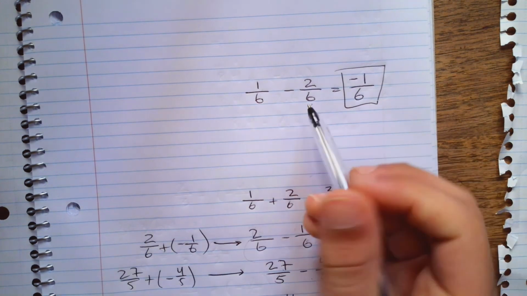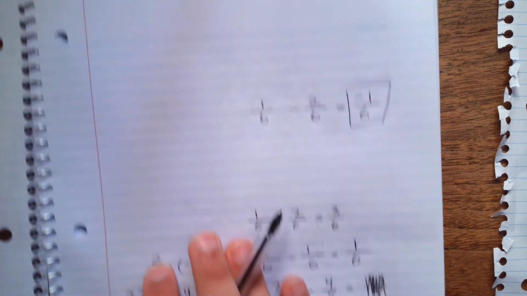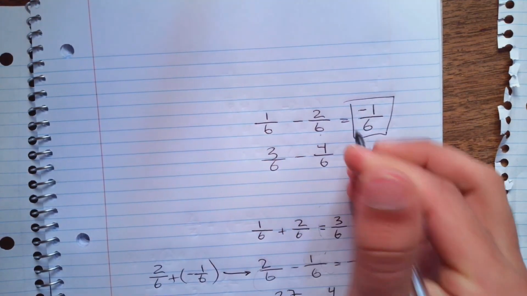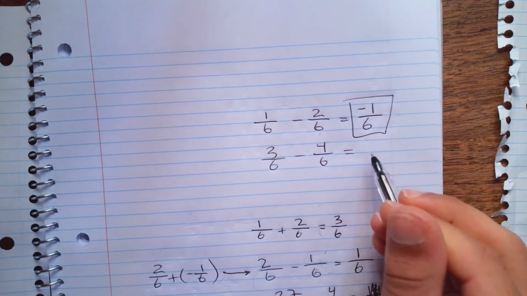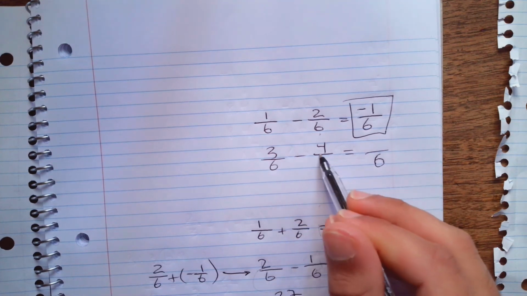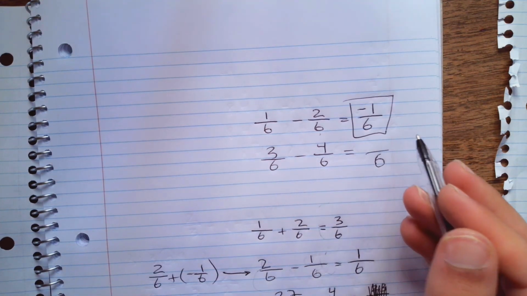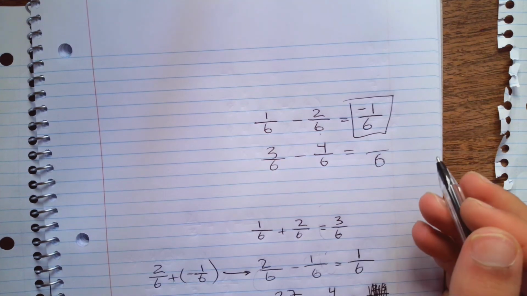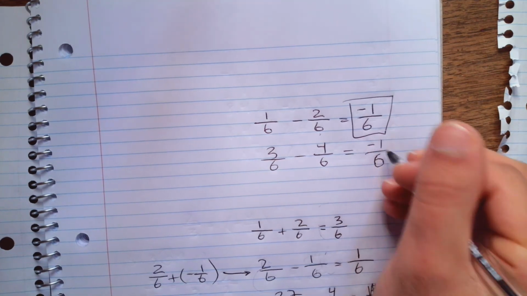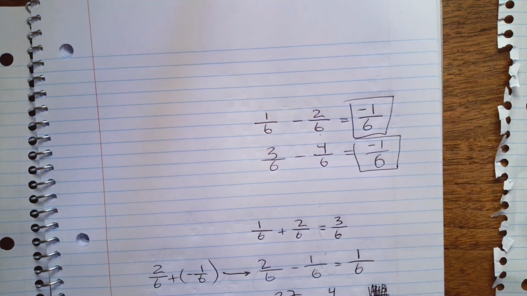So that's the only thing you have to watch out for when you're doing this process, is if you have a number that's bigger on the right side, right? So for example, denominator stays the same. We do 3 minus 4. What's 3 minus 4? Right, so our answer is negative. Does that make sense?